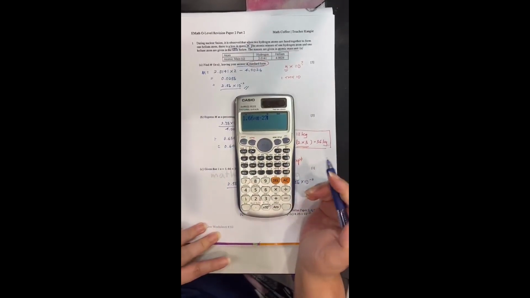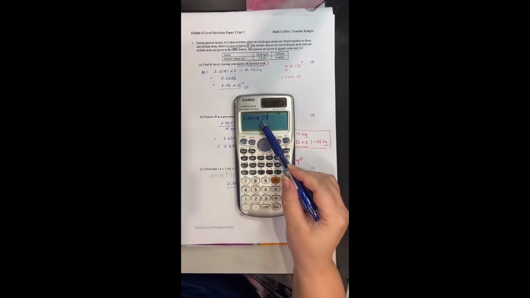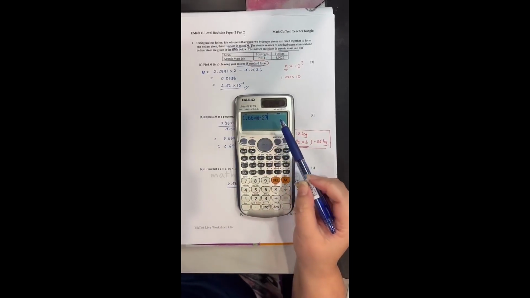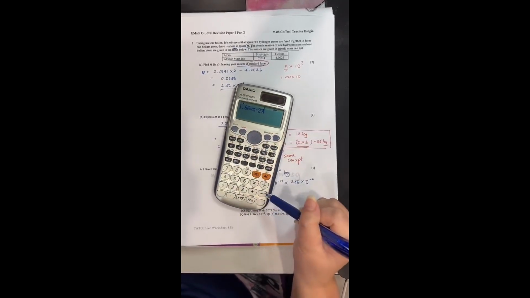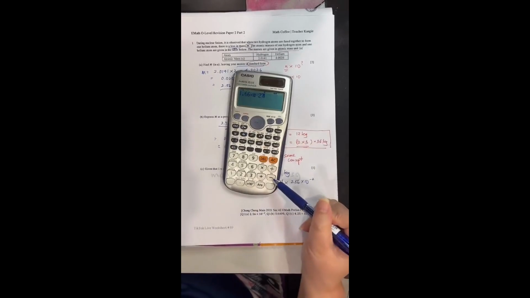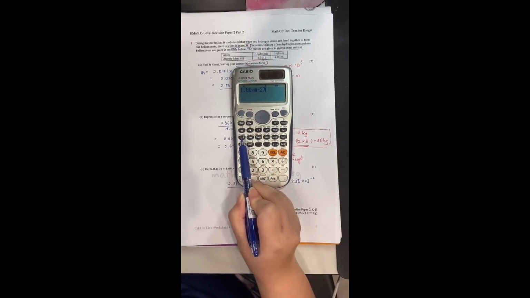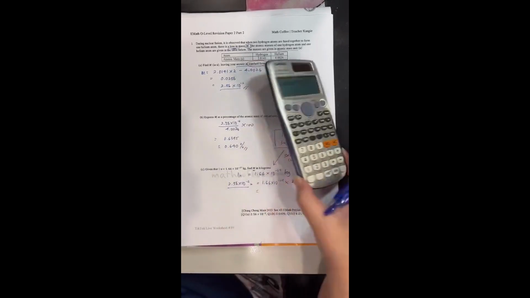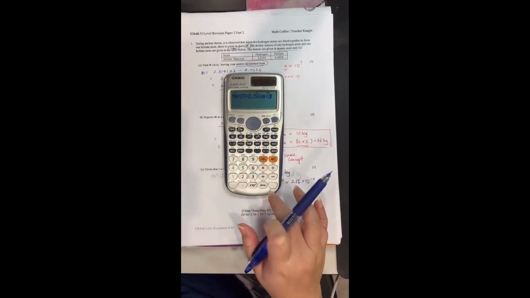Just sharing, in case this is times 10 to the power of negative 27. I have students who, for the negative, go and use the minus. Cannot, you will have a syntax error. So you need to use this, which is the negative. Then I multiply it by 2.56 times 10 to the power of negative 2.